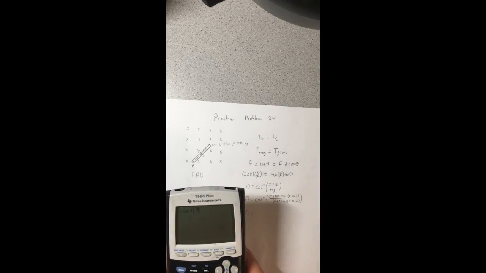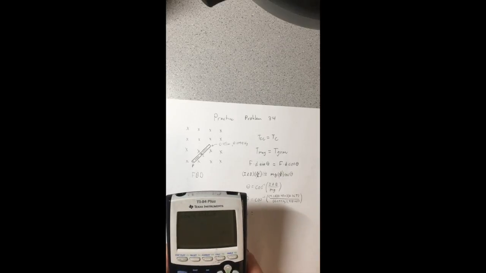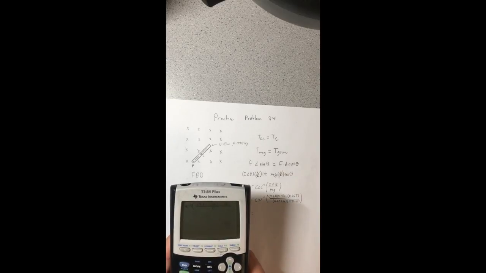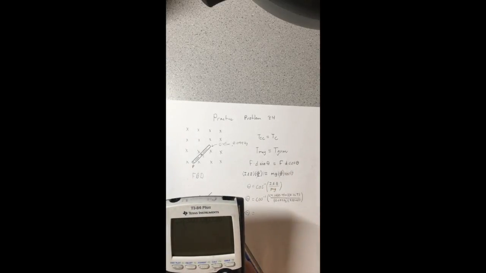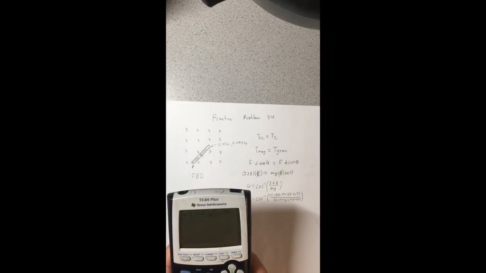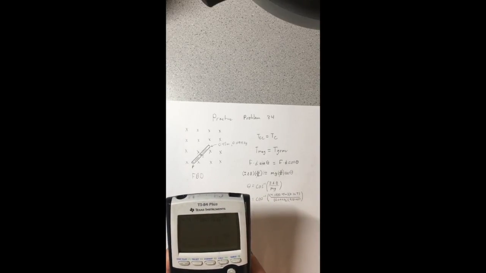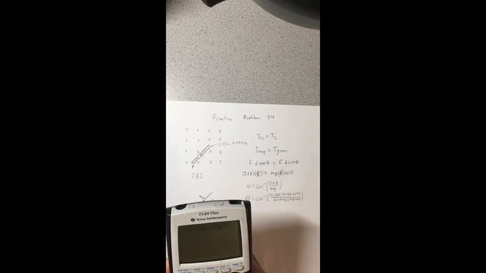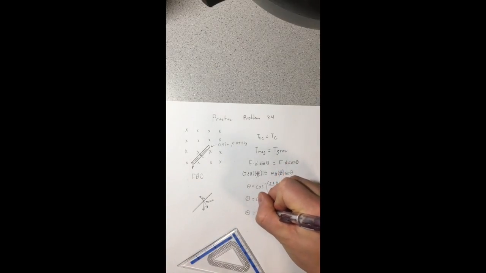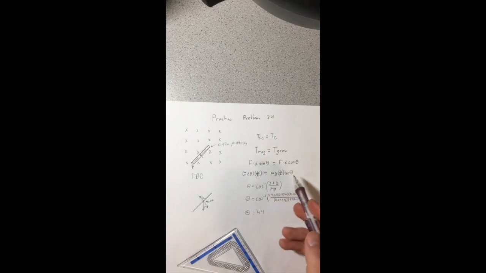On the top of the fraction we have 4.1 times 0.45 times 0.36 divided by 0.094 times 9.81 meters per second squared, and this should give us our answer, which is 43.92, which we're going to round up to 44 degrees because we've only been given two significant figures throughout the entire equation. So theta equals 44 degrees.